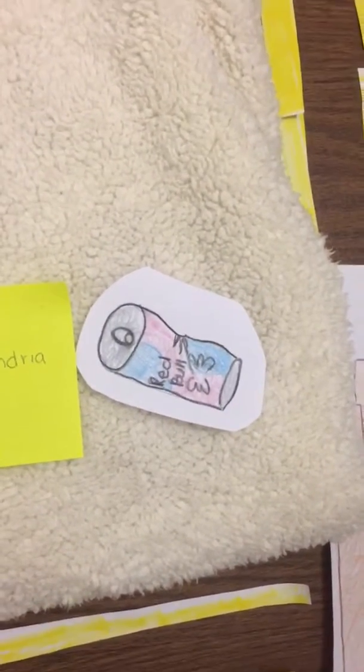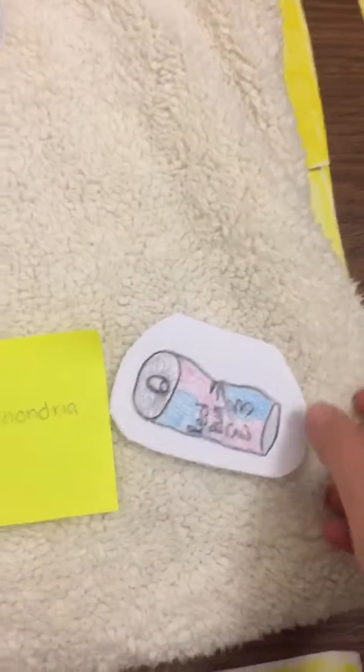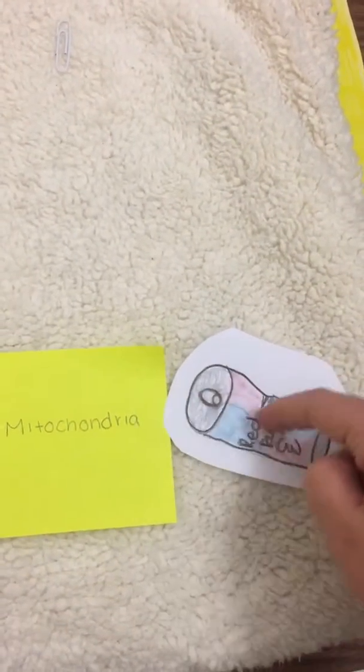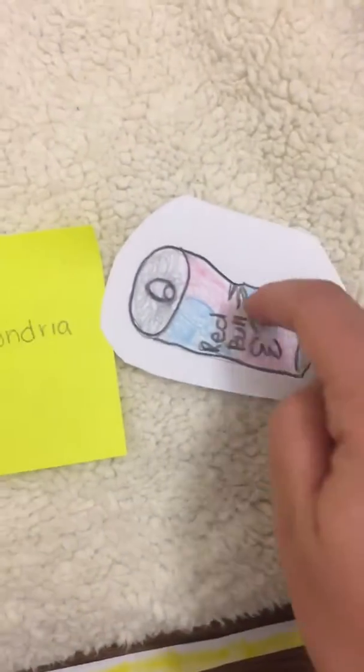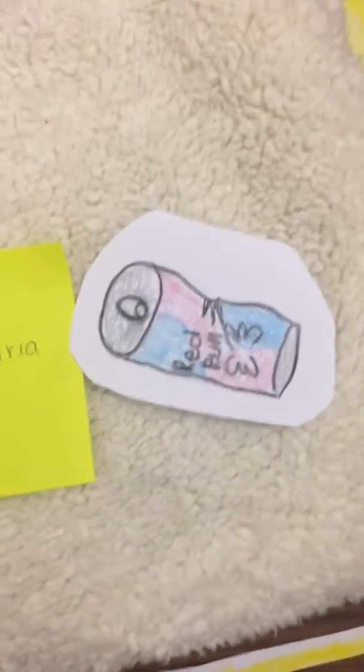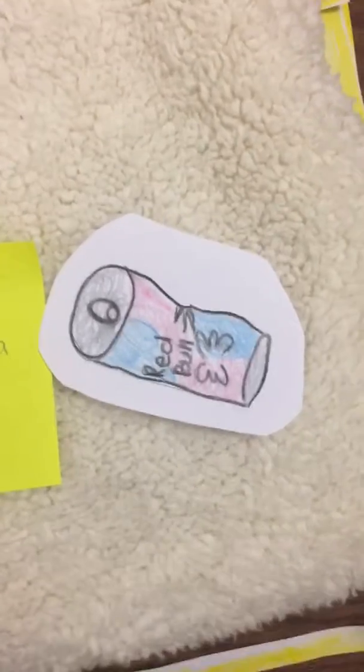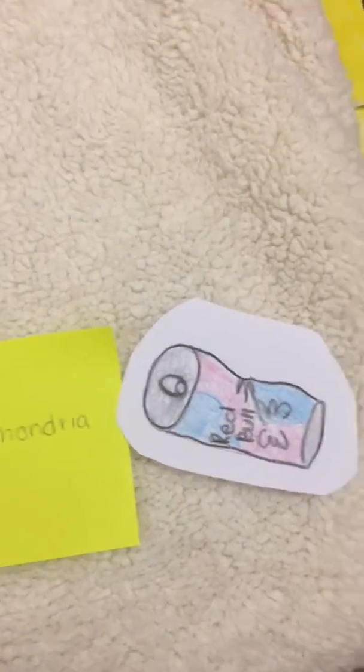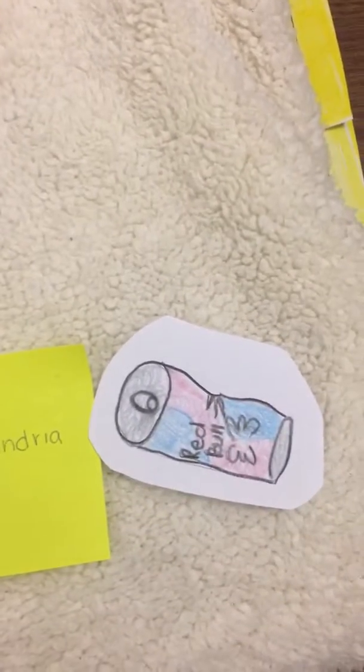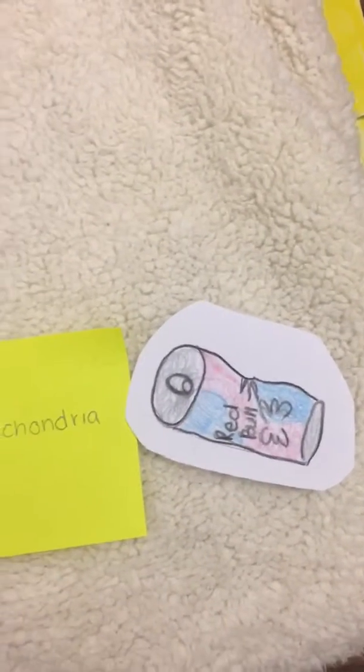It has little, usually like a swirly little guy. I tried to kind of depict this with the colors. I don't know if I'm saying this right, but the cristae, and another organelle that also has that is the Golgi apparatus. What these do for the mitochondria is that they increase the surface size for ATP production.